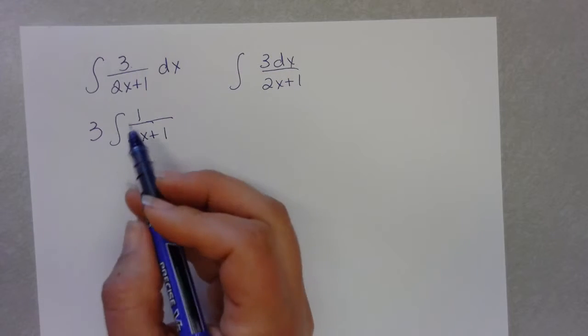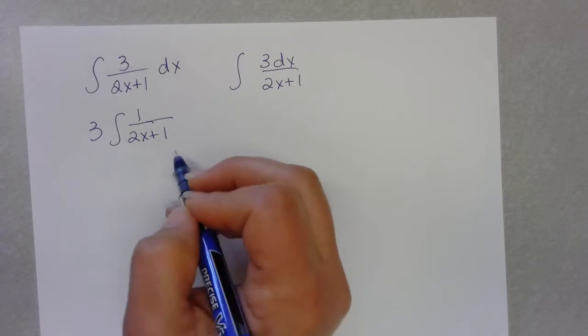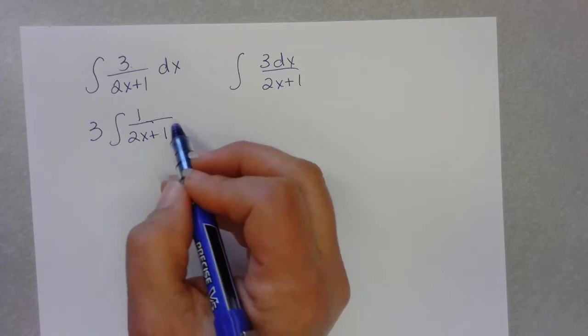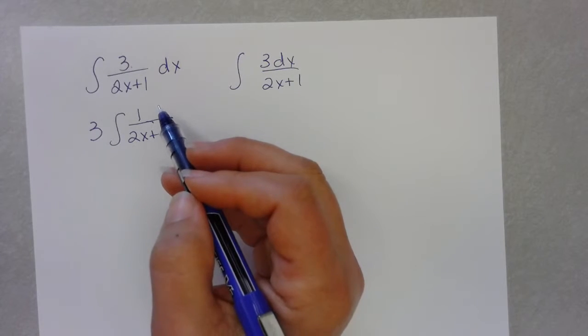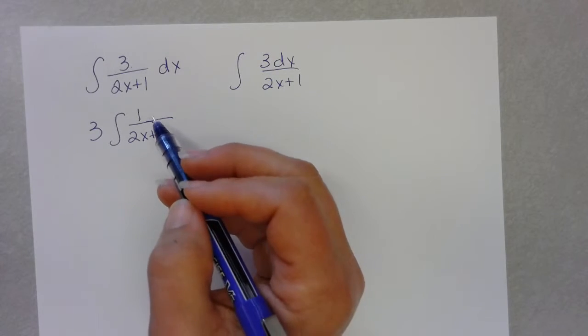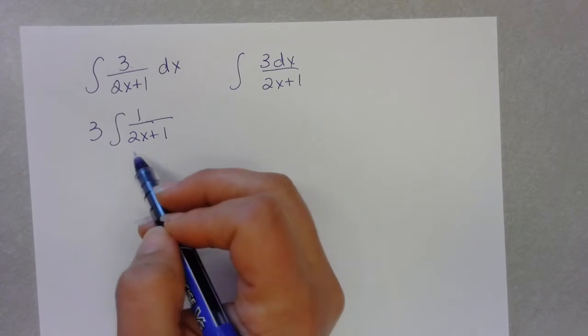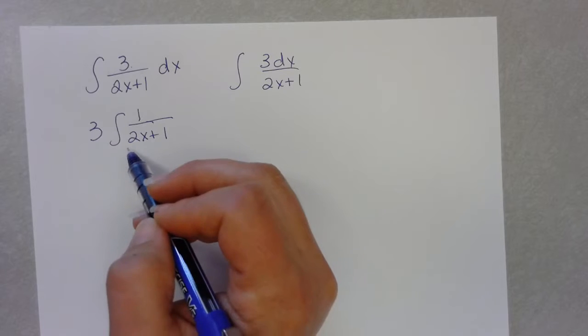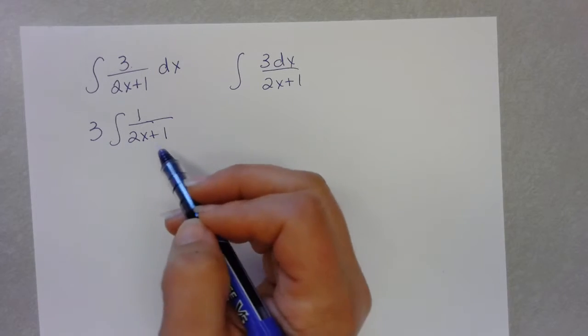Okay, so 3 times this, we'll put it back up here. So I have this down here. Now I don't know how to do 1 over this, but I do know how to do 1 over x, right? So that would be the natural log. So this is going to be my u. Now I notice, again, this is a constant, right? The derivative of the 2 would be a constant. So I can deal with that.